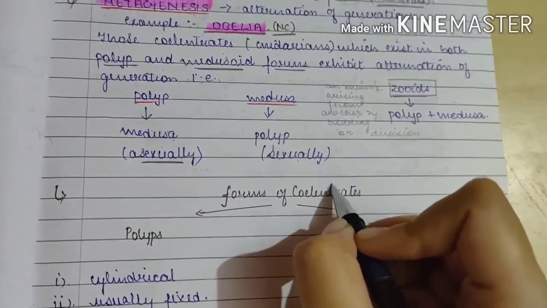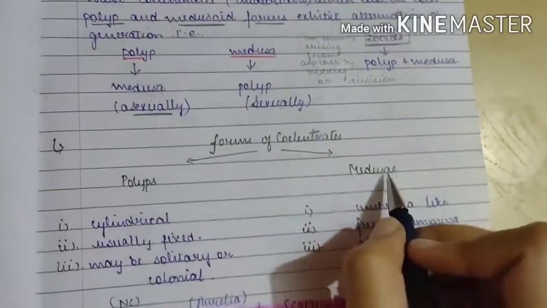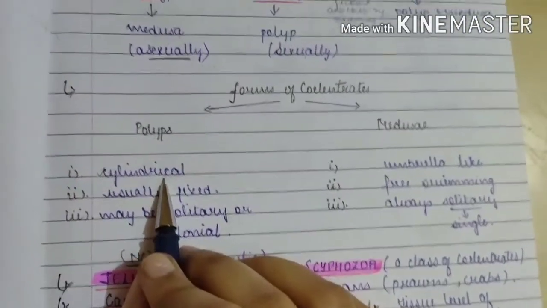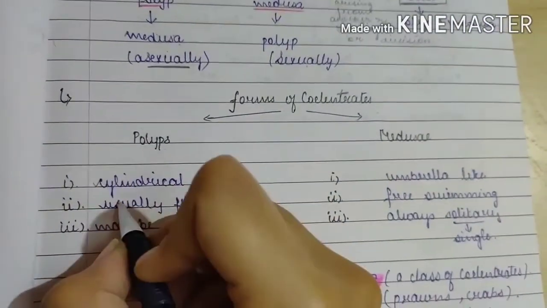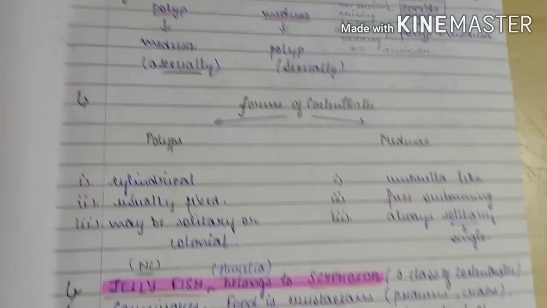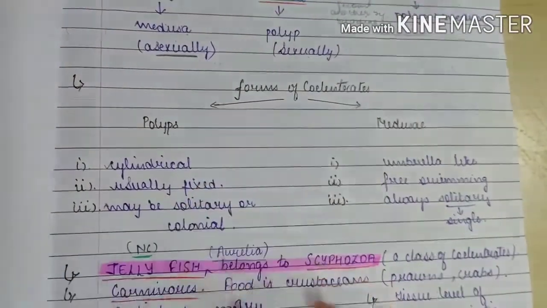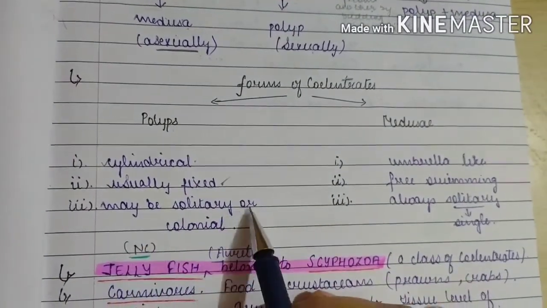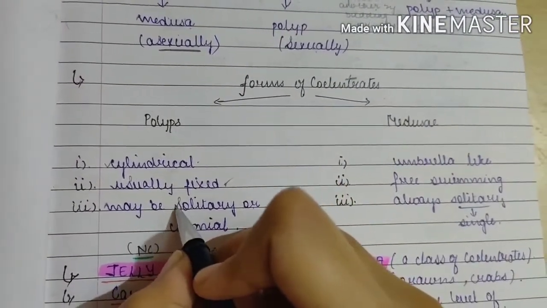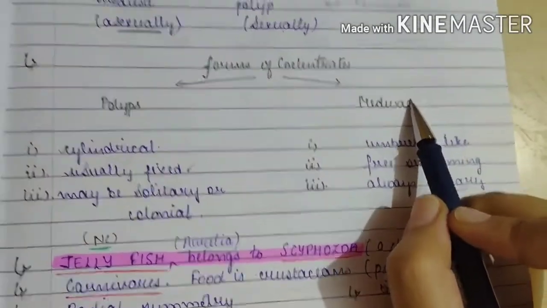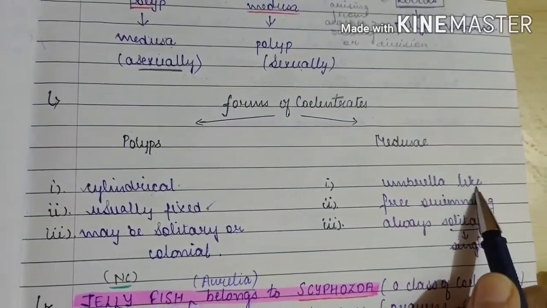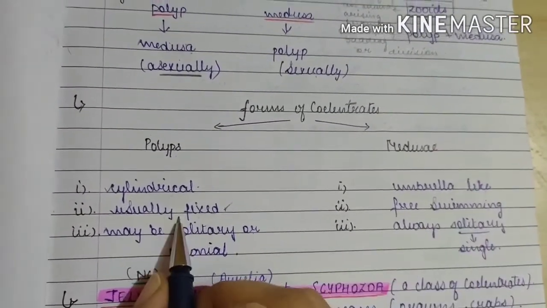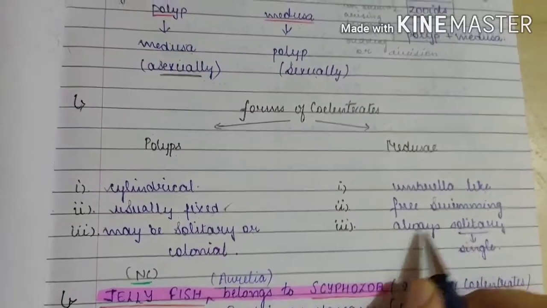As we discussed, coelentrates are of 2 types, polyps and the medusa. Polyps are cylindrical in shape. They are usually fixed at a place. They may be solitary or colonial. Now, coming to the medusa. Medusa are usually umbrella-like. They are free-swimming, while we know polyps were usually fixed.